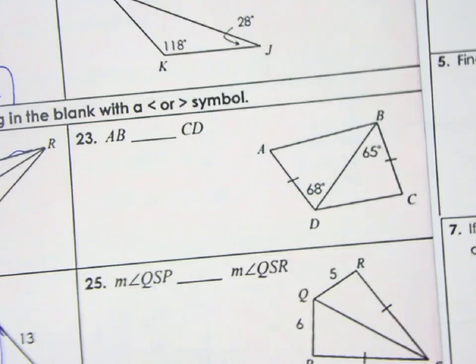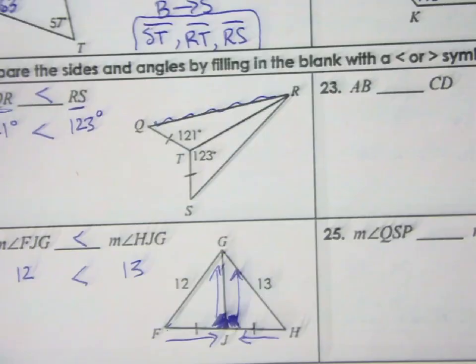All right, so try these examples right here, following these. And that's it. That's your practice for that page.